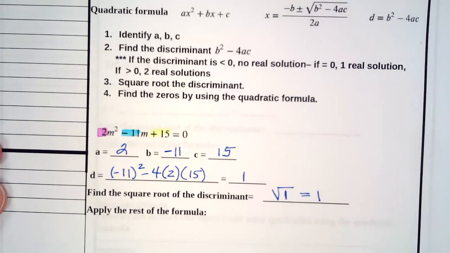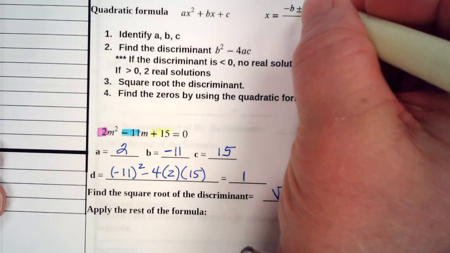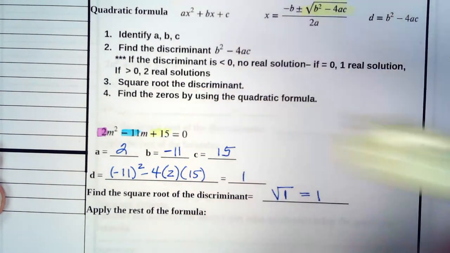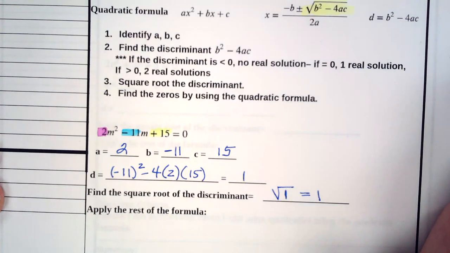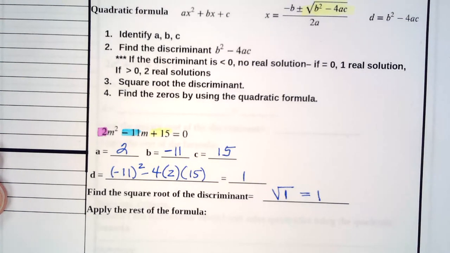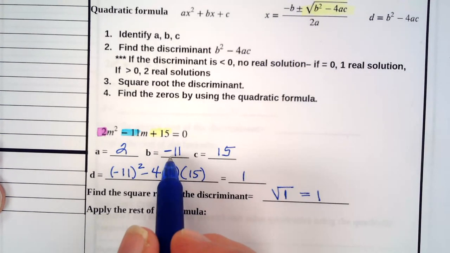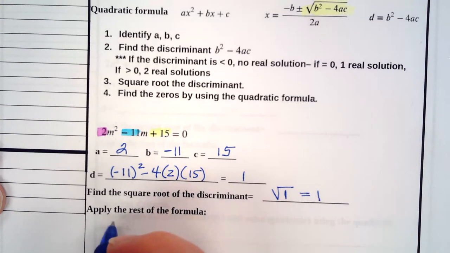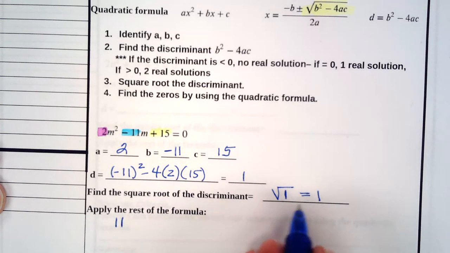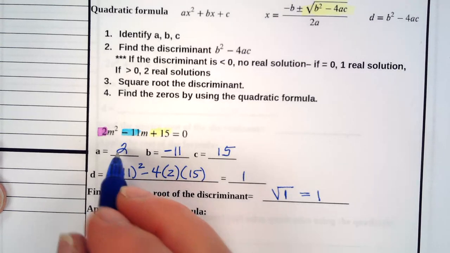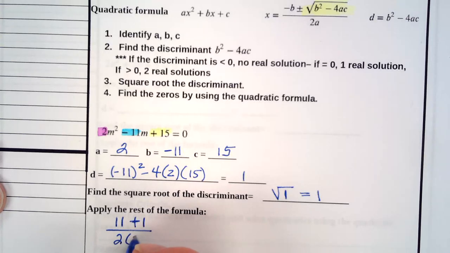We have found this part of it. What does the plus or minus symbol mean? One time you add, the second time you subtract. So let's put it all together. The opposite of B, the opposite of negative 11 is 11. First time we will add the 1. We will divide it by 2 times 2, 2a.